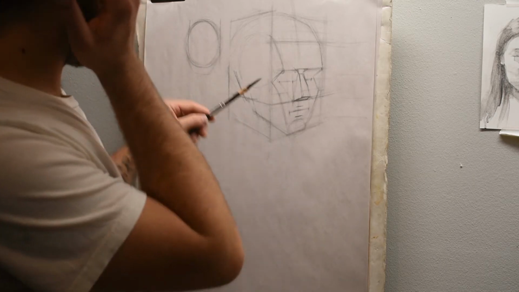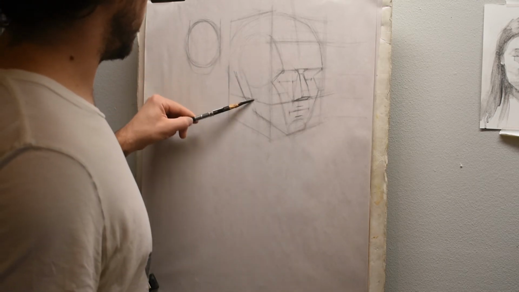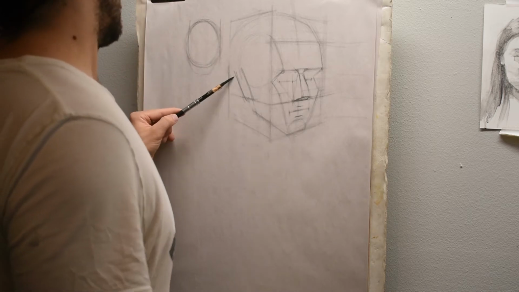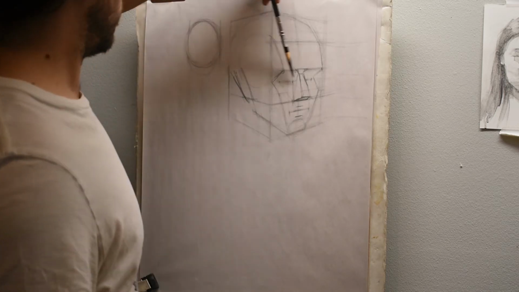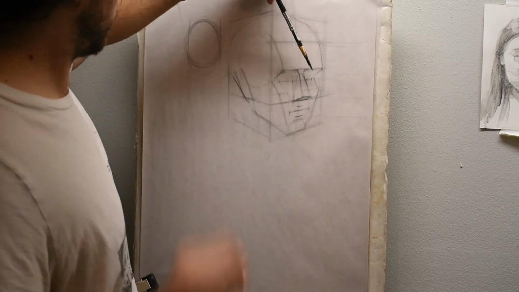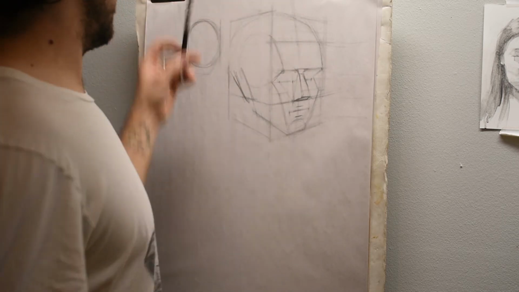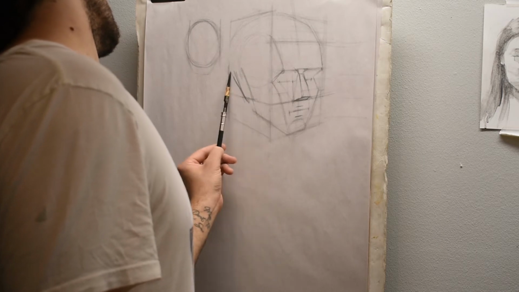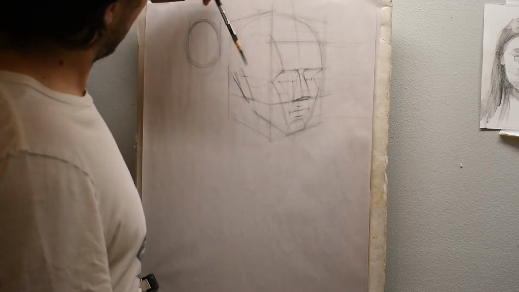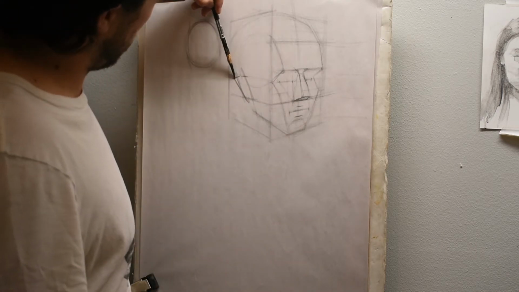The ear typically is sitting on the head at an angle. So if you follow the eyes across now, you will typically find the top of the ear.